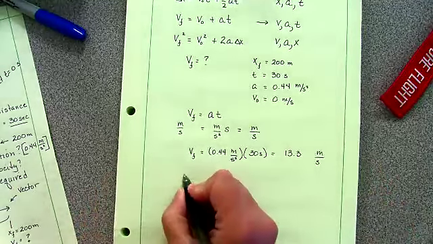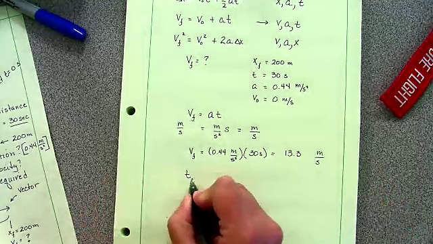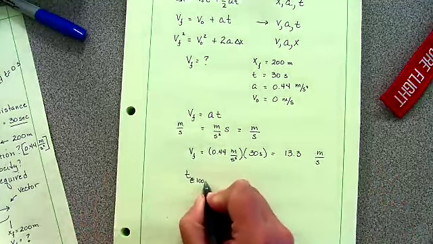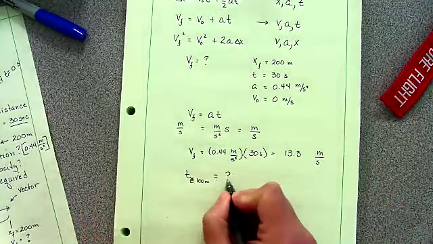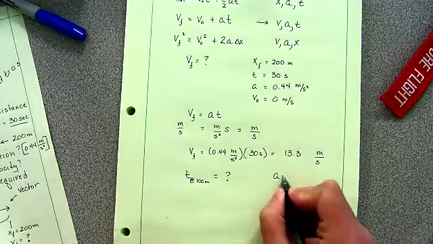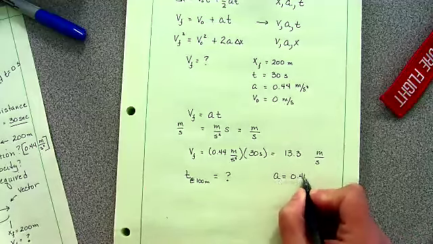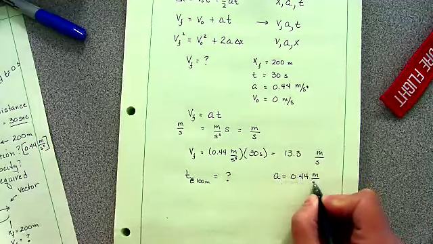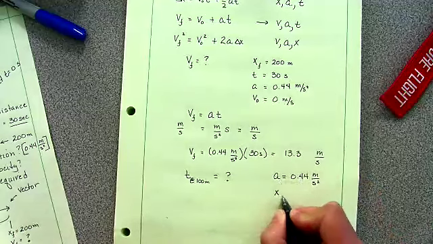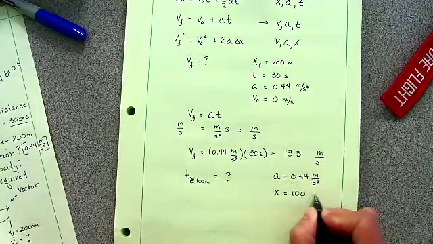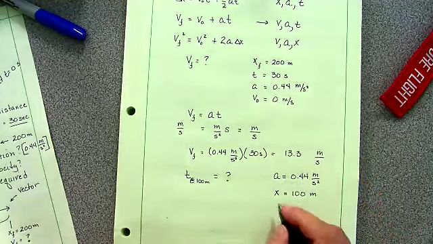The next one we want to know is the time at 100 meters. We know the acceleration because we figured it out. We know the distance that we want to get. In this case, it's 100 meters. We know the initial velocity.